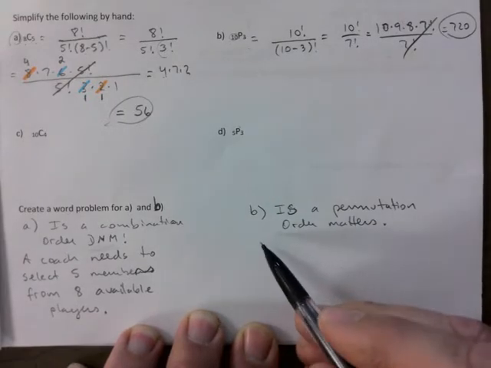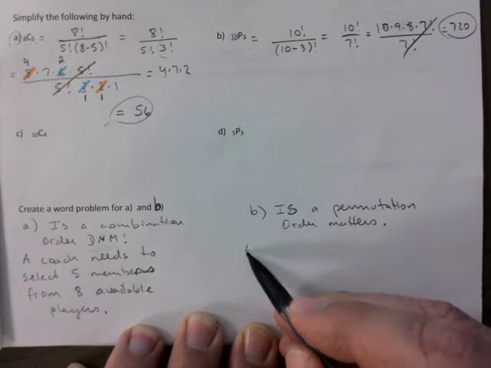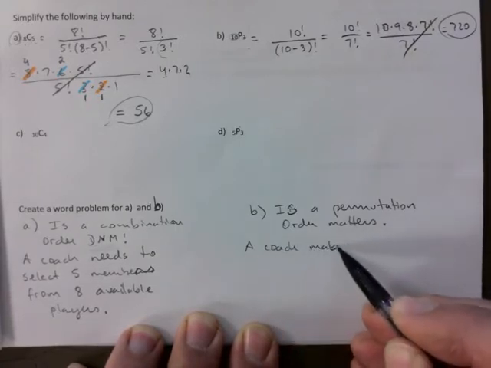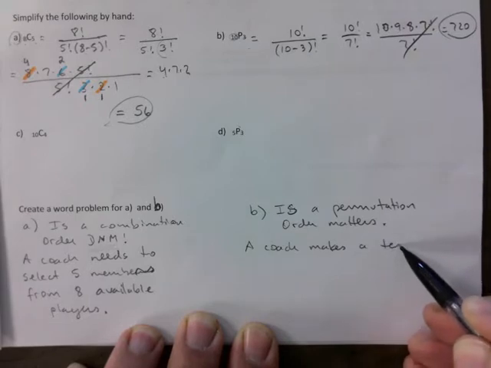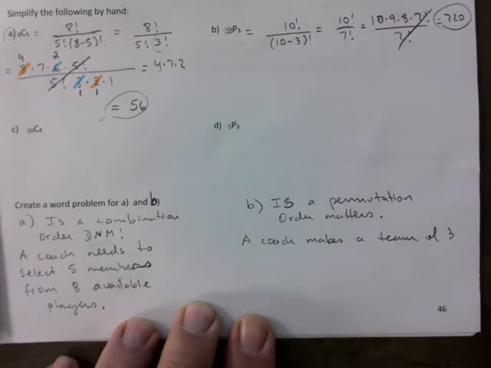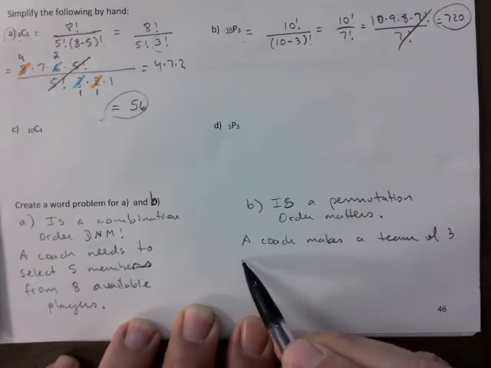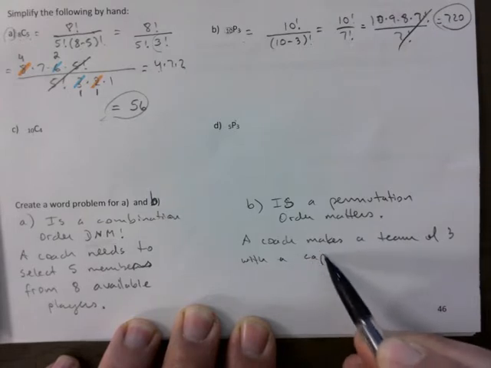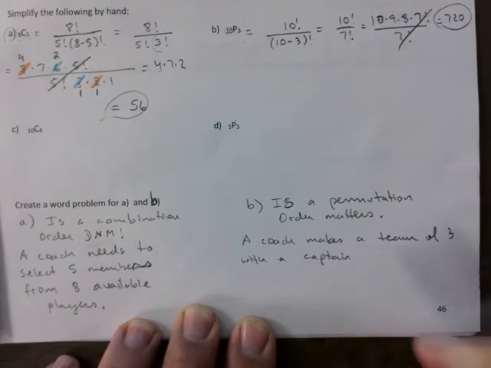Okay? So we can say, let's use the coach idea. A coach makes a team of 3, right? With a captain. No, let's not do that.